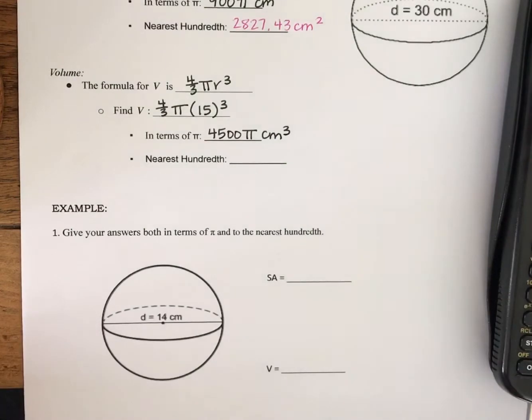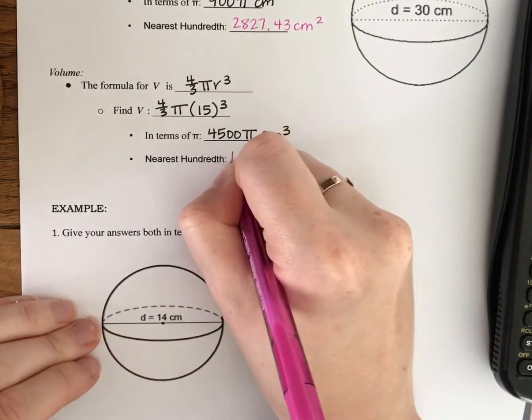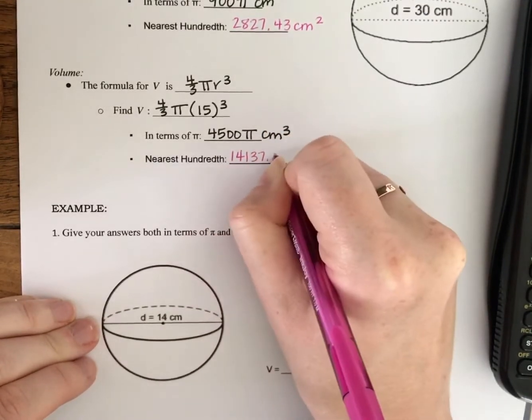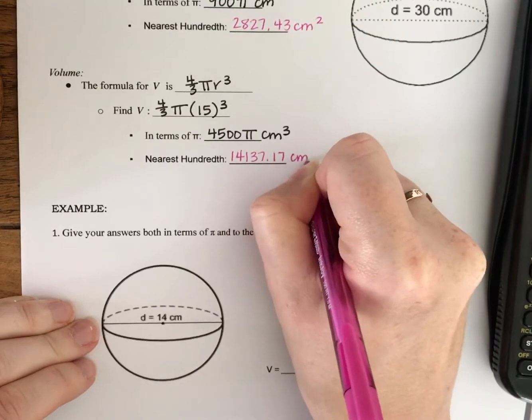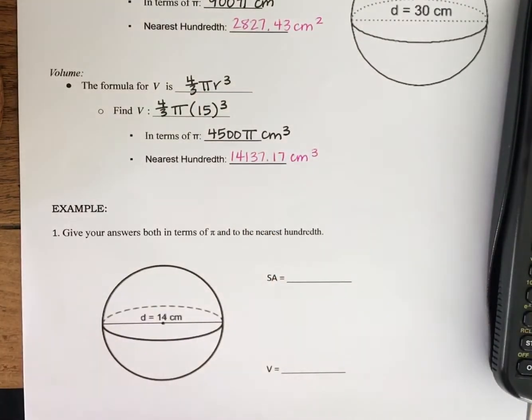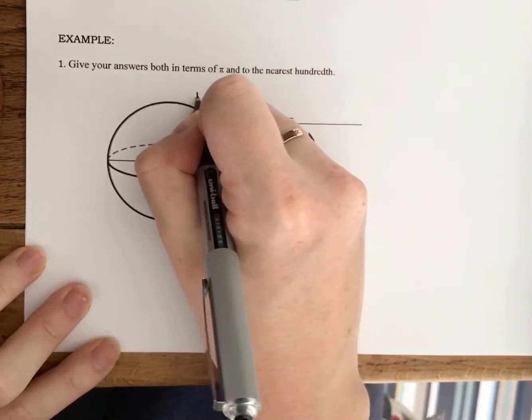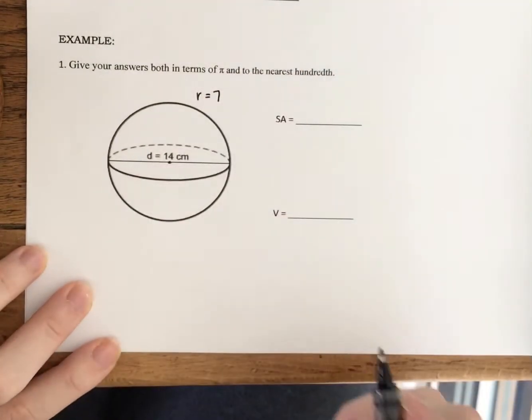And then rounded to the nearest hundredth, ooh, this is a big number, 14,137.17 centimeters cubed. Okay, so just another example of this. We're going to give our answers both in terms of pi and to the nearest hundredth. If my diameter is 14, that means that my radius is 7.